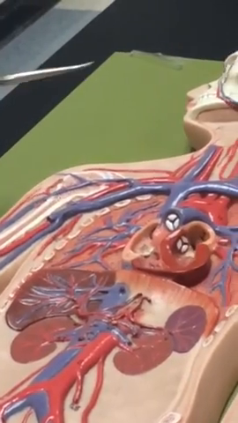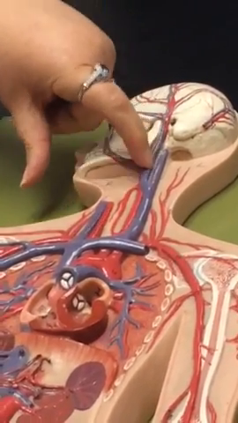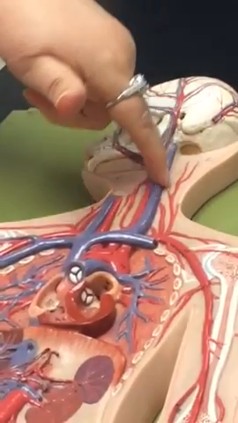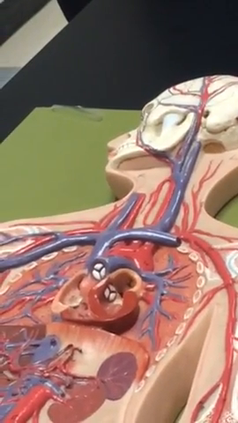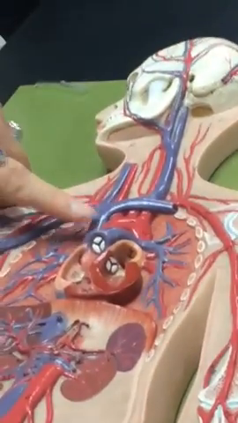Okay. And the only difference over here on the right, you can see the external jugular joining it, and then the internal comes all the way straight down. Okay, and a little short subclavian into the brachiocephalic.